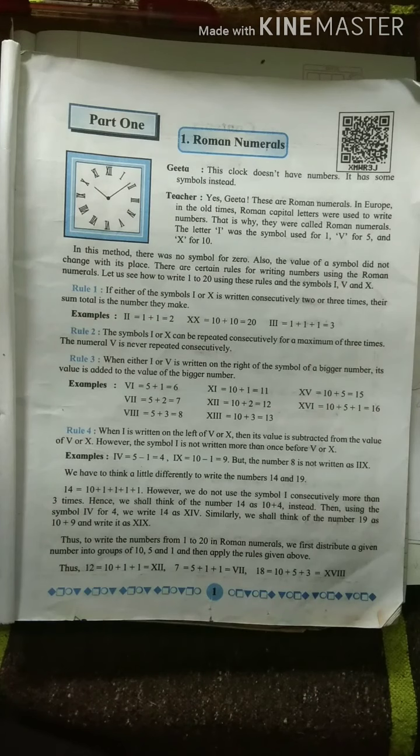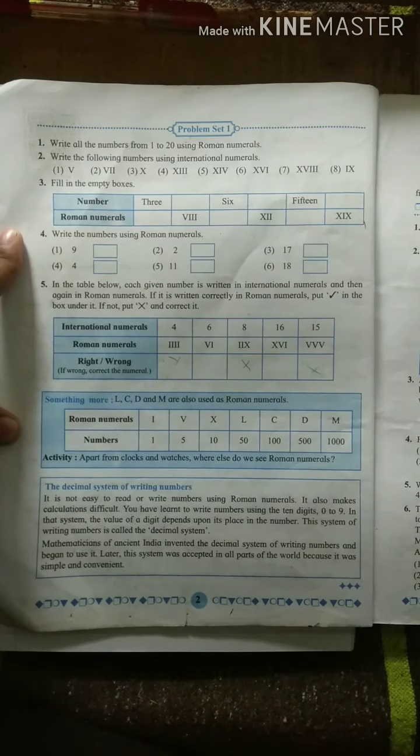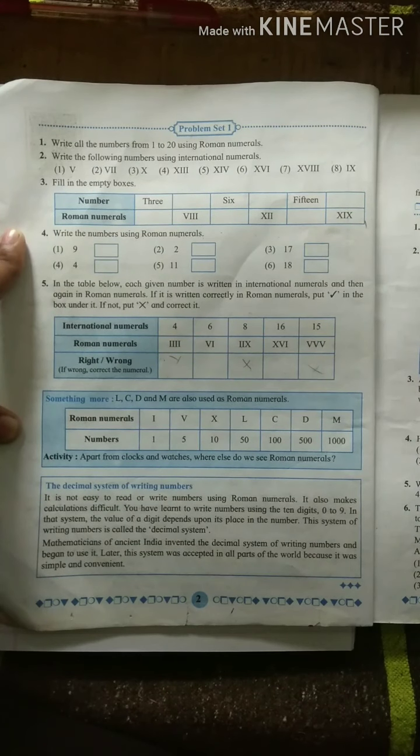Let us see page number 2. Now on page number 2 you may see that some work is given to you, that is Problem Set 1. Write all numbers from 1 to 20 using Roman numerals. So which rules did I explain to you? Using those rules you have to write 1 to 20 using Roman numerals.